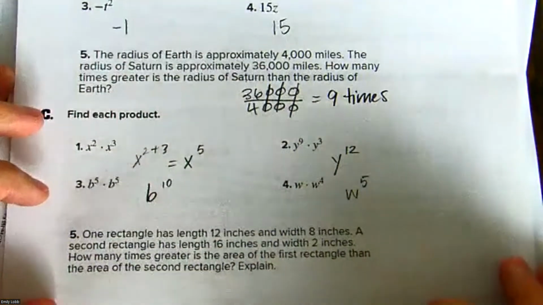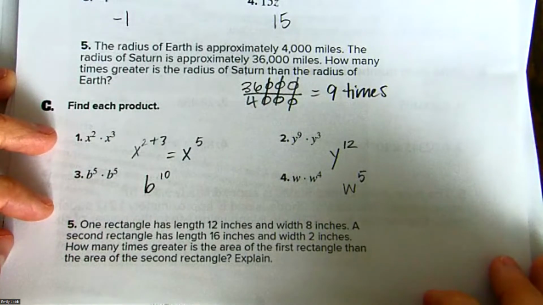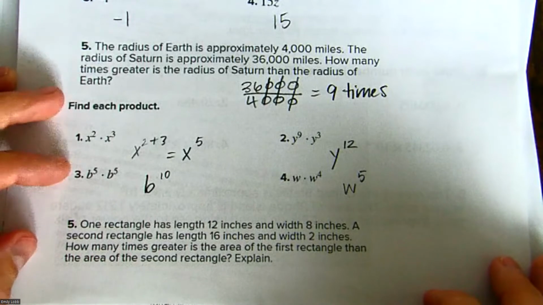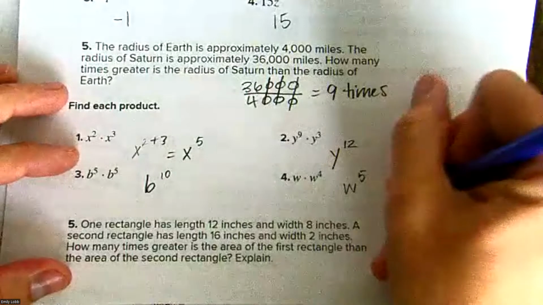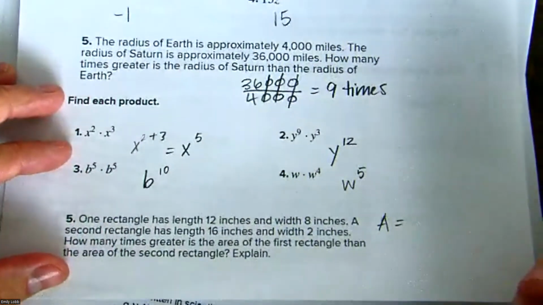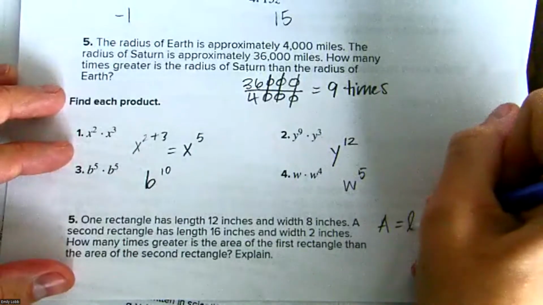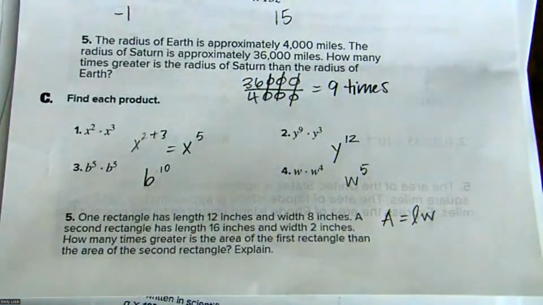A second rectangle has length 16 inches and width 2 inches. How many times greater is the area of the first rectangle than the area of the second rectangle? So area. What do we do to find our area? We multiply our length times our width. Remember, when we put letters next to each other, it means that we're multiplying them. If we have a letter next to a number, it means that we are multiplying them.